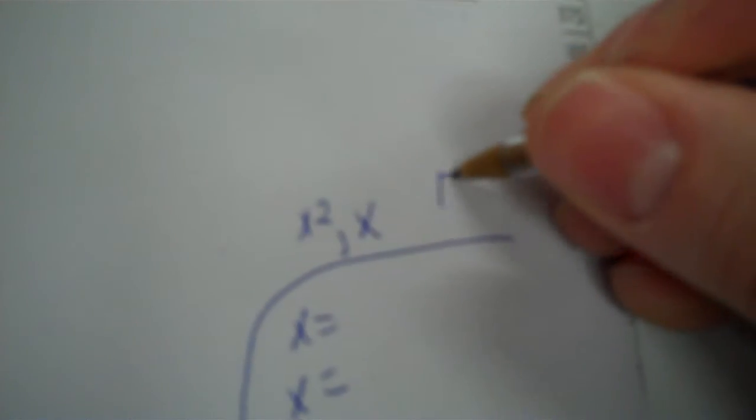Okay, solve the equation: negative 12x to the second power minus 3x equals 0. There are two answers to this equation. You have x to the second and you have x, so you'll need to factor. Now, go to this sheet here.